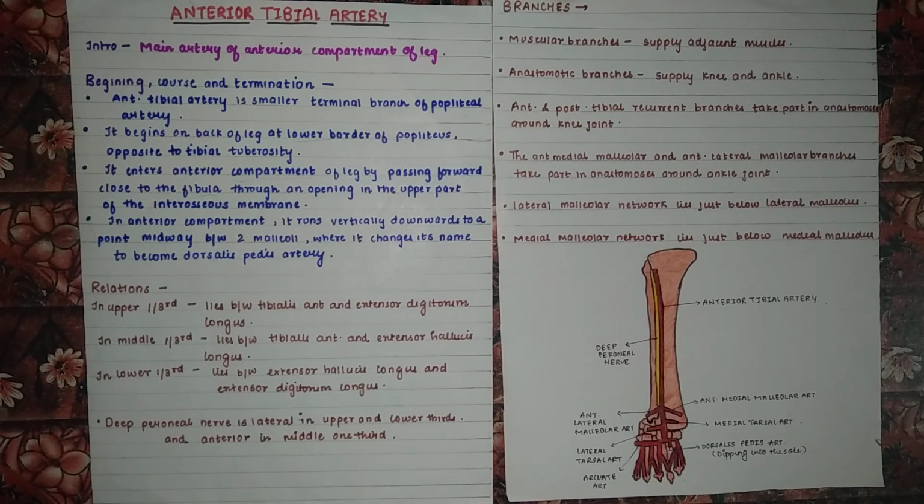I am going to upload the whole syllabus of anatomy including upper limb, lower limb, thorax, abdomen, pelvis as well as CNS. So my today's topic is anterior tibial artery. I have already started with the lower limb session. We will be learning this artery into three subtopics, that is its beginning, course and termination, its relation and branches.